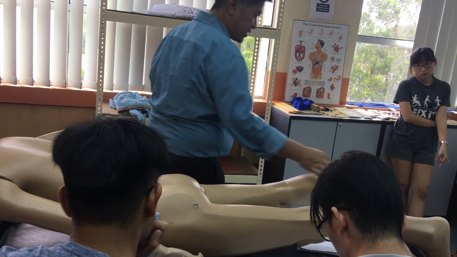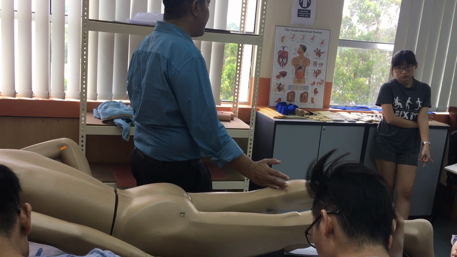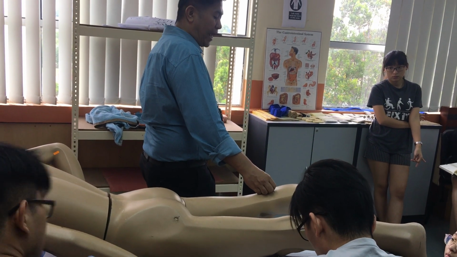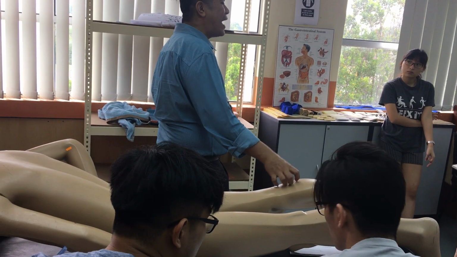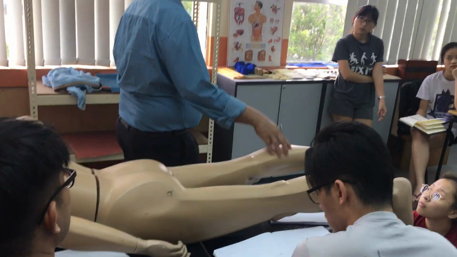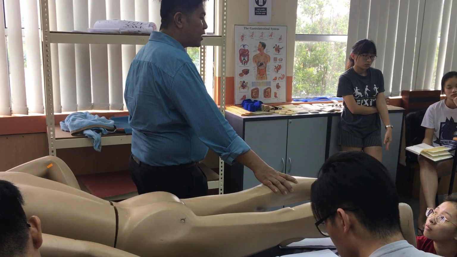The tibial nerve continues from the popliteal fossa going down here. The tibial nerve, guys, has a cutaneous branch. And what is that cutaneous branch? The sural nerve.